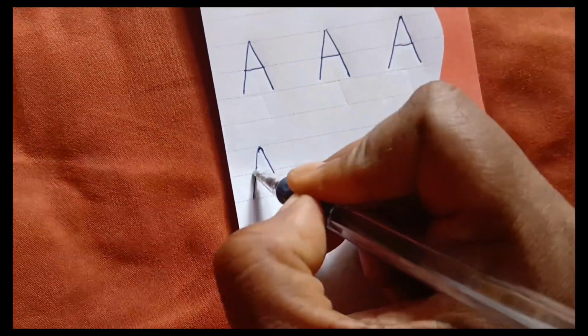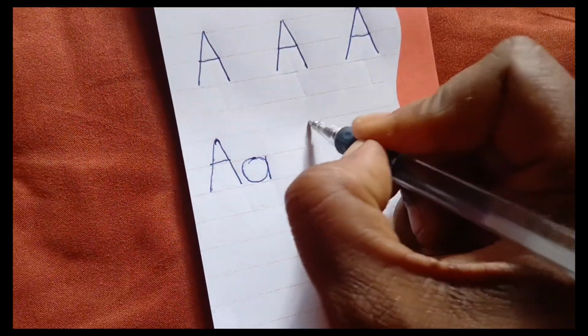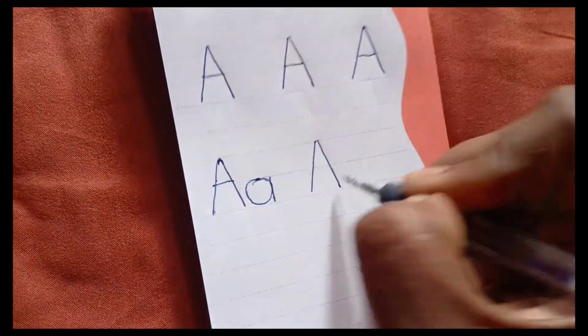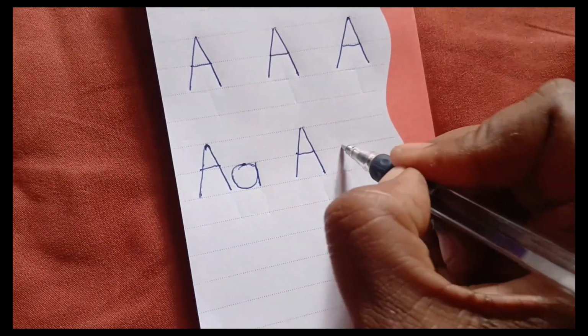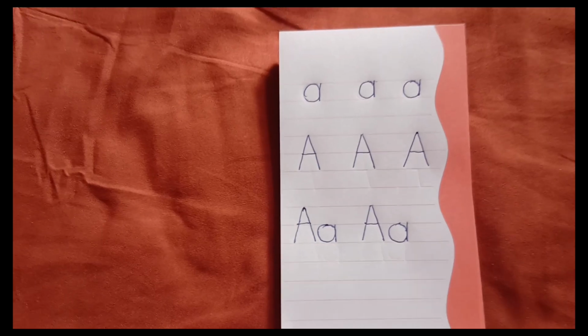Now, let's write the capital A and the common A, or the uppercase A and the lowercase a. Good job, good job. You can write.